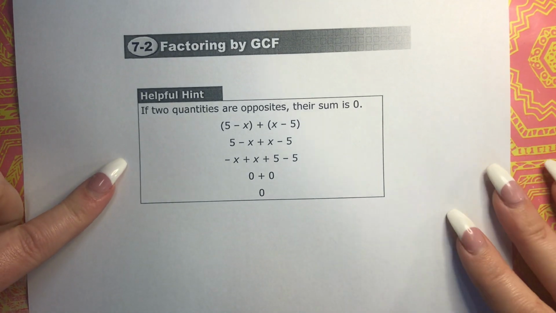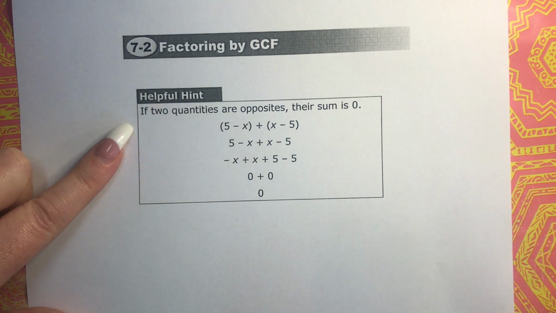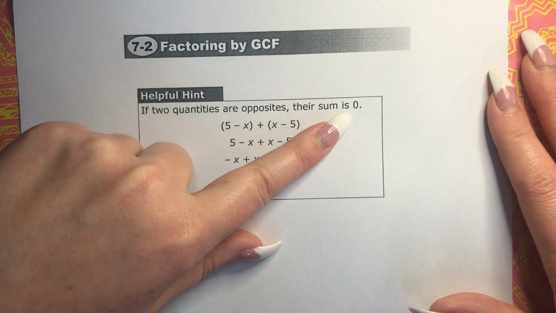We are back for example 5. Before we start example 5, there's a few things that we need to go over first. Okay, so just a helpful hint. If two quantities are opposite, their sum is 0.